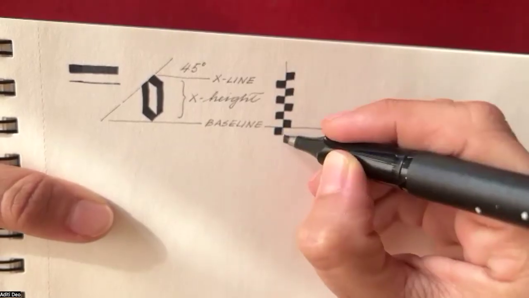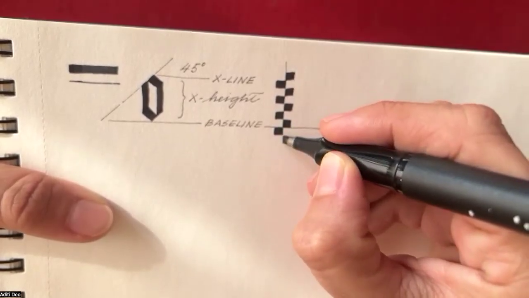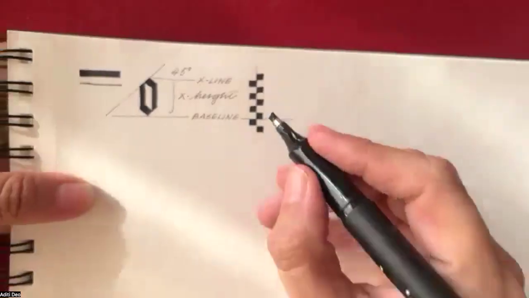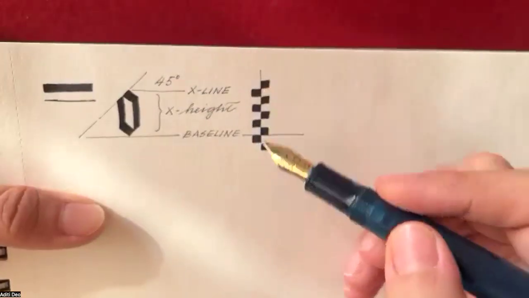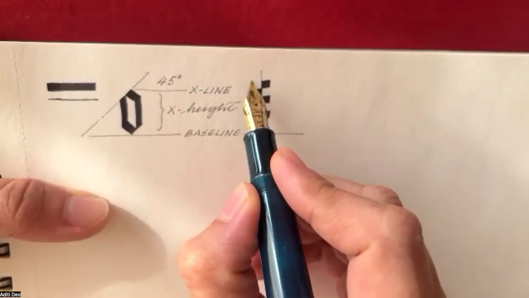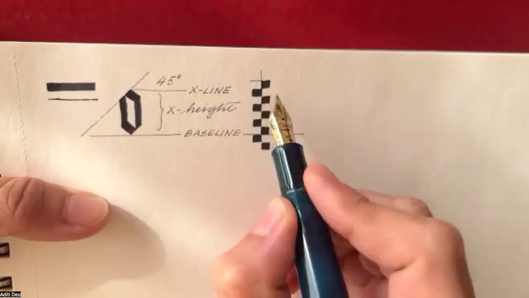And this scale can be your measure in terms of pen widths. So we have a scale created right now in pen widths.